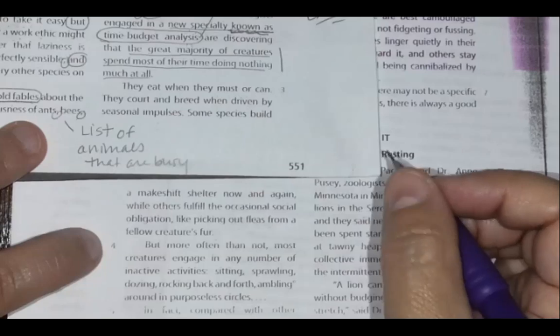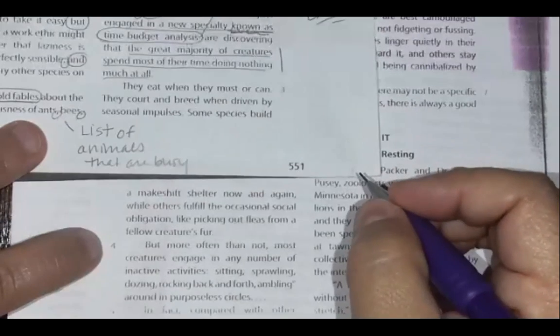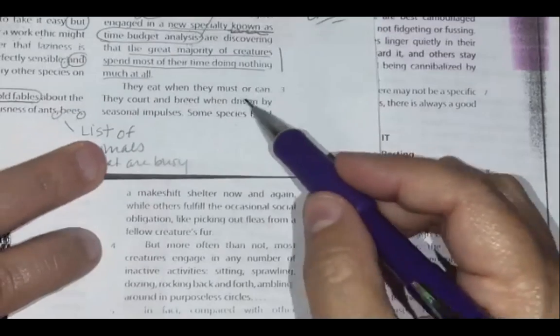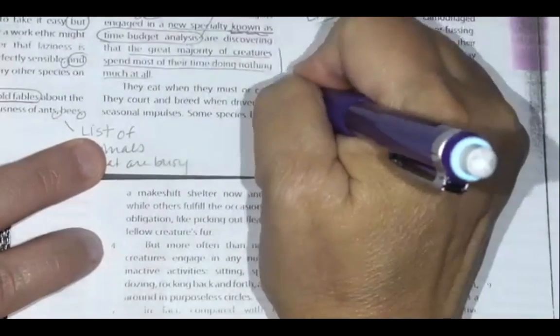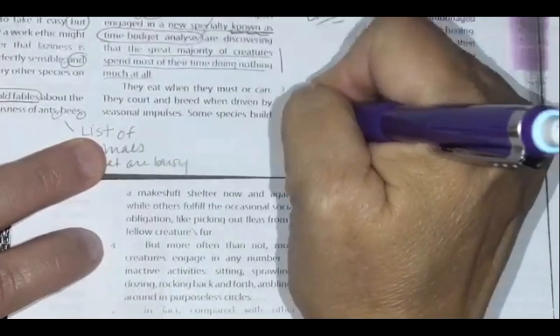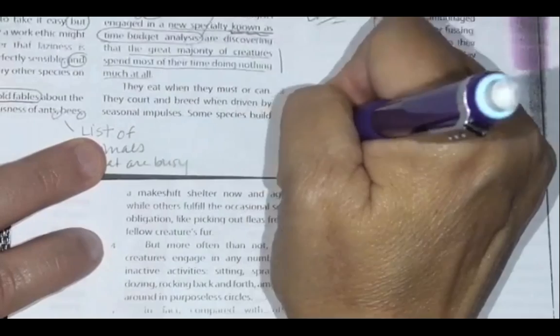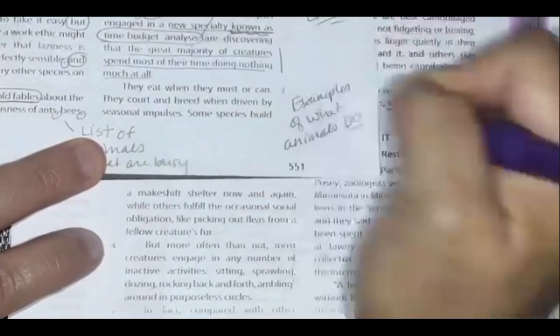Definition and examples. These are the examples for time budget analysis, right? And these are the examples, right? Of what animals do.